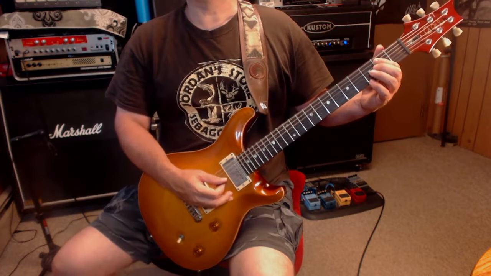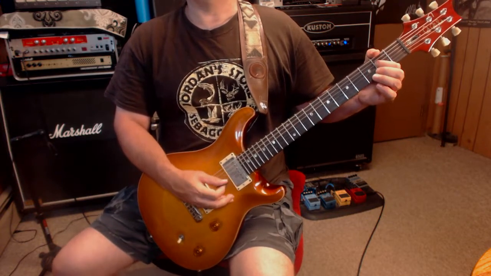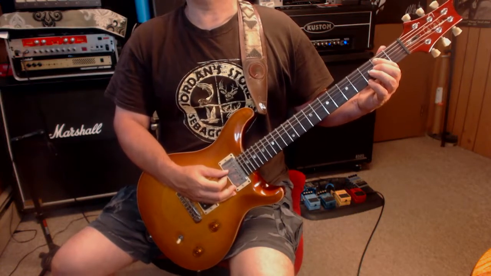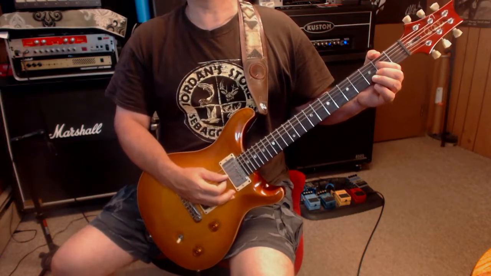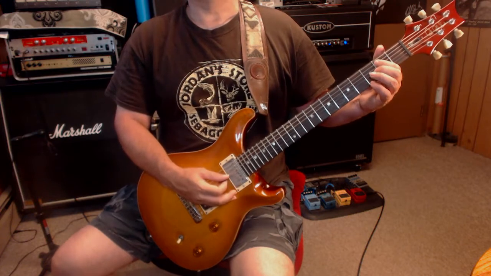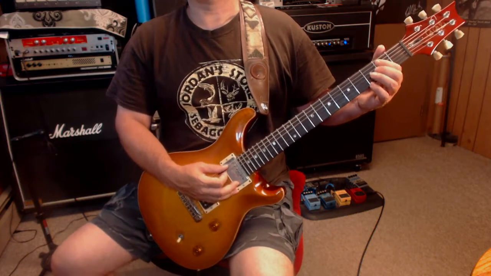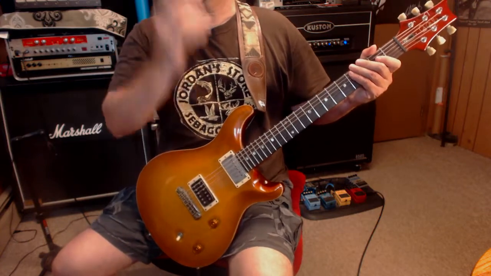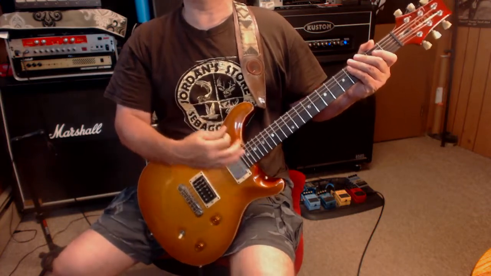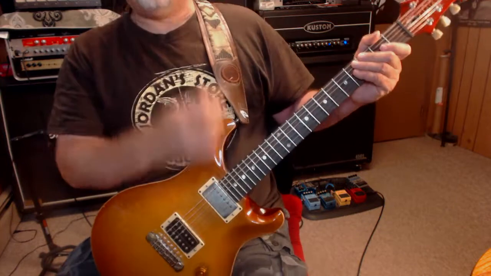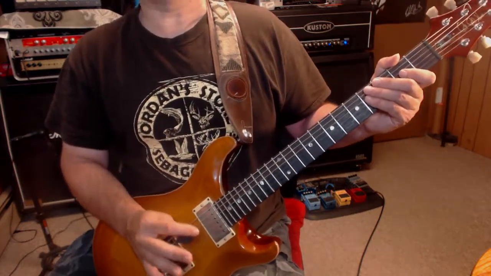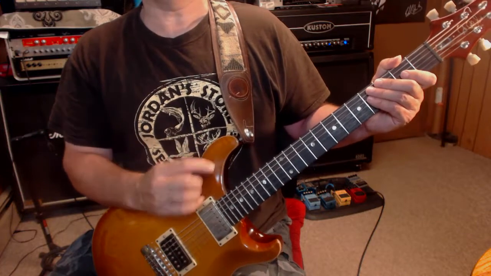1, 2, 3, 4. It's like that, kind of going back and forth between the 2. If you can't do that right at first, then don't worry about it so much. Just focus on counting nice and even.